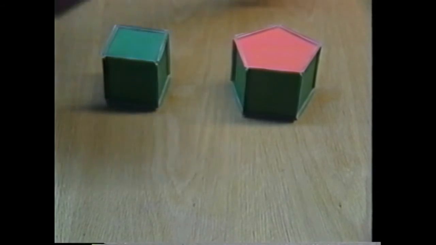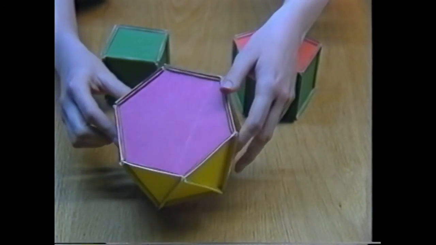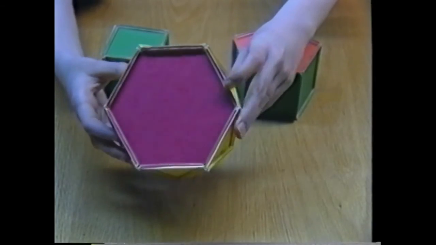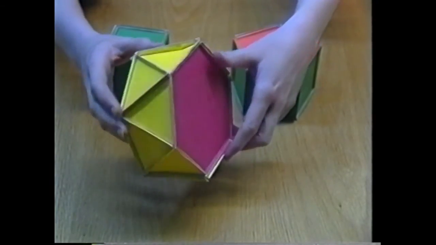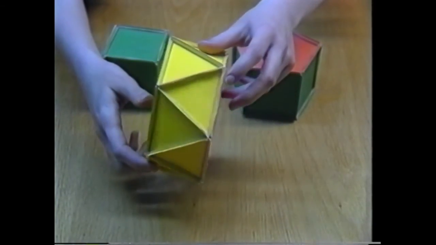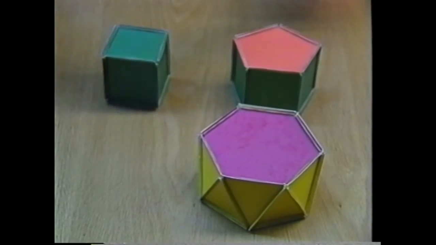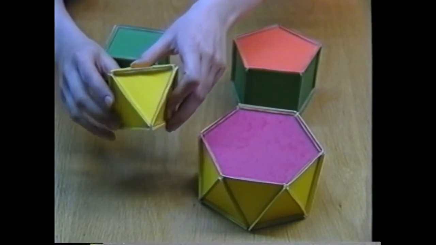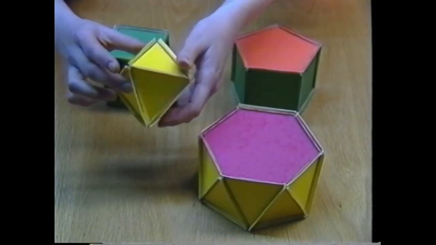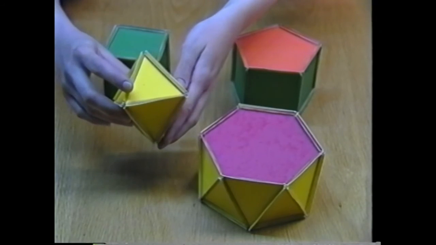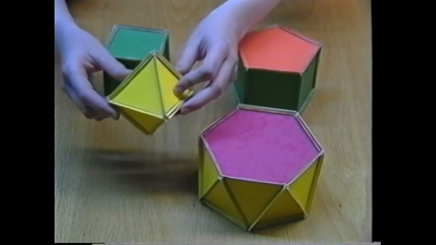A less familiar solid is the antiprism. An antiprism has two congruent regular polygonal bases joined by triangles instead of squares. This is a hexagonal antiprism. All antiprisms are non-regular solids except for the octahedron. It has two equilateral triangular bases joined by equilateral triangles.